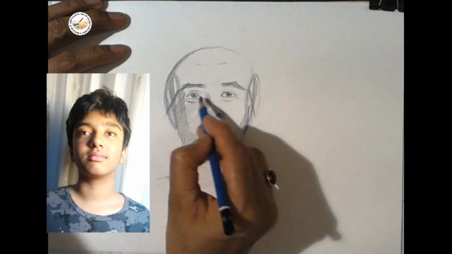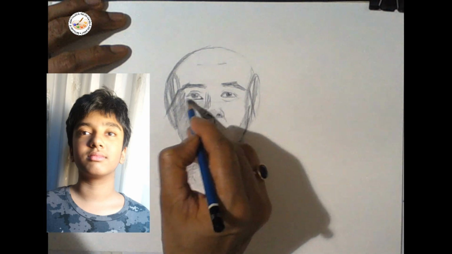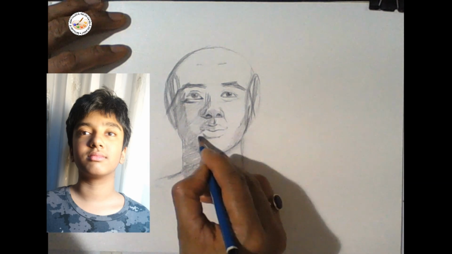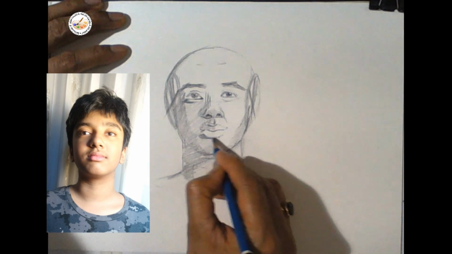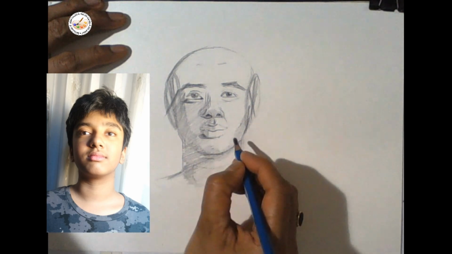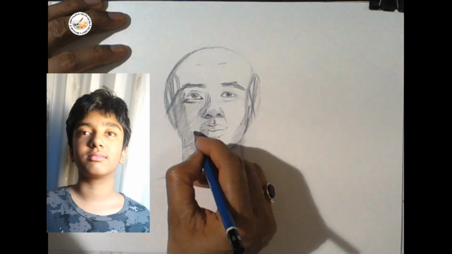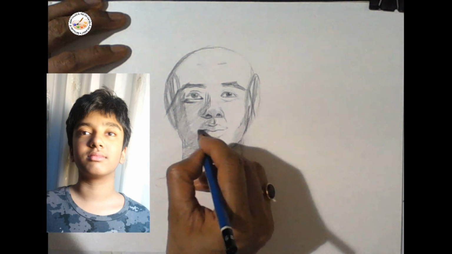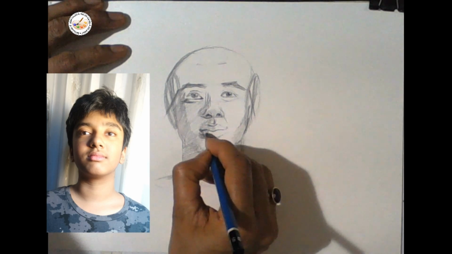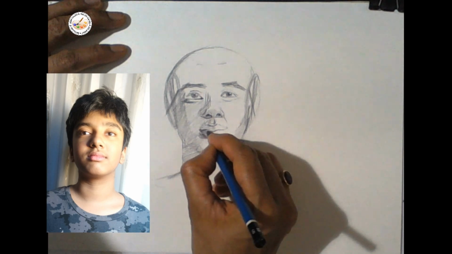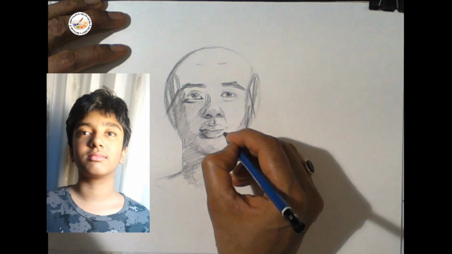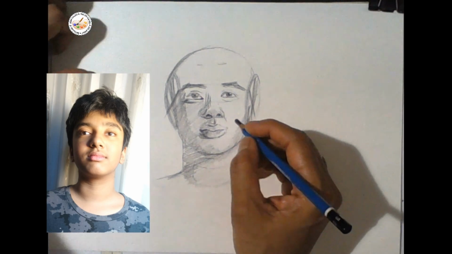This part is quite dark because light is coming from the other side. So now the lip is casting shadow on this part, so we have to make a cast shadow plus form shadow on the lip also. The roundness of the lip is making this side of the lip quite dark.